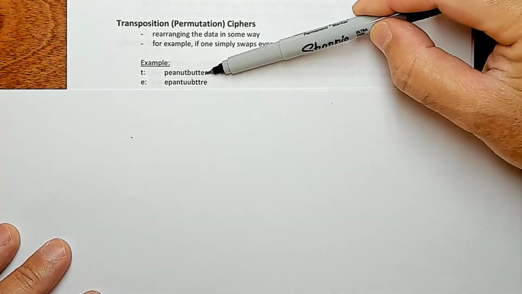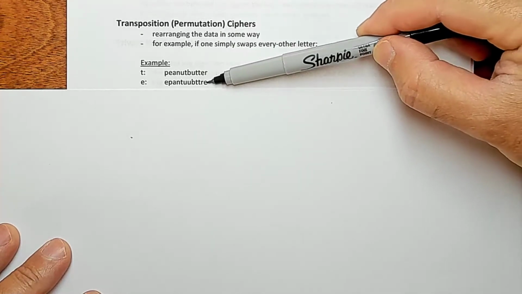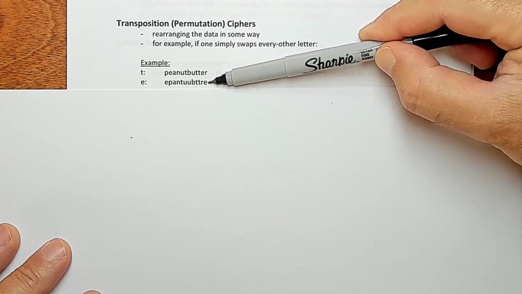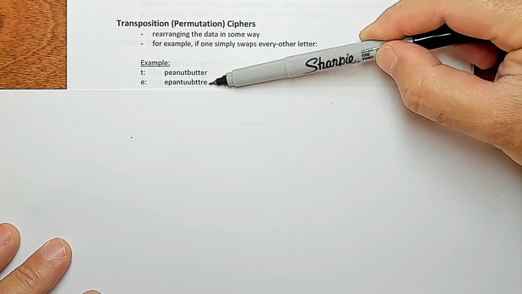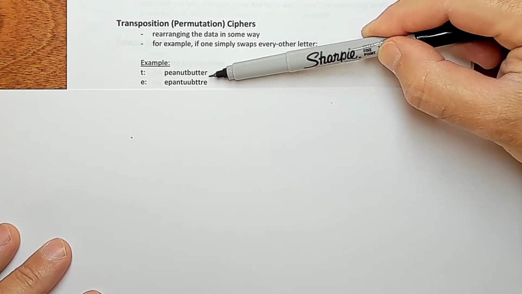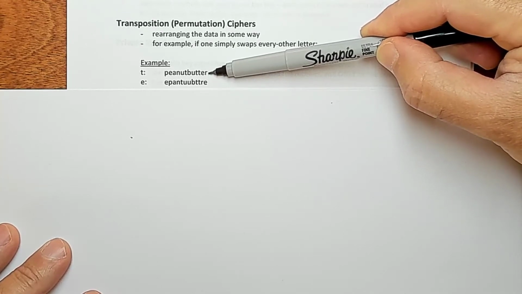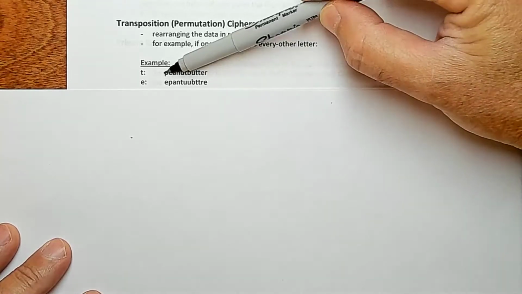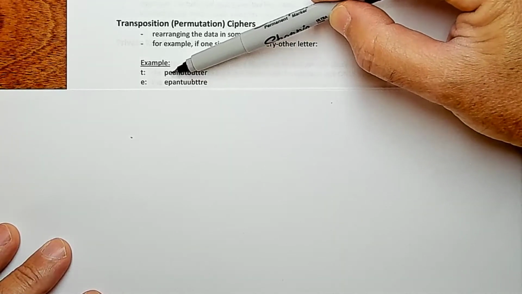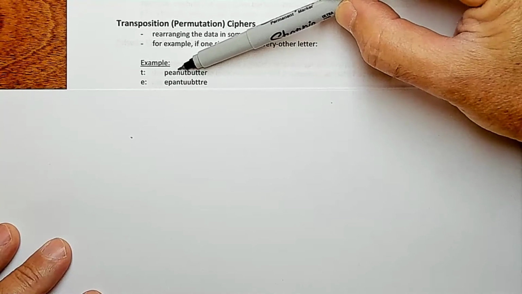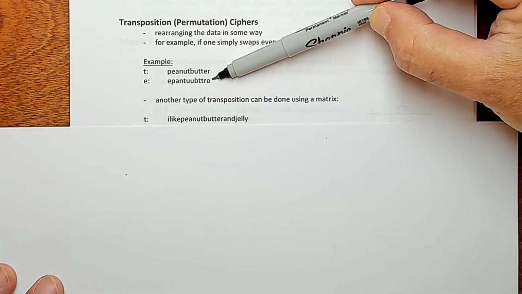So here, for example, I could take peanut butter, and I could just mix up the letters and get this. So it's like an anagram, although this isn't a word, but anagrams typically form other words. And here you're just mixing up the same letters, right? There's a P somewhere, there's two E's, there's a couple of A's. Okay, same letters, but just mixed up.